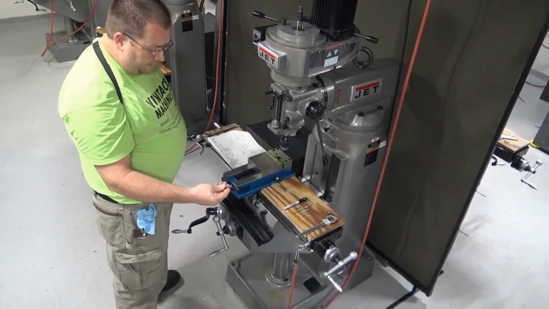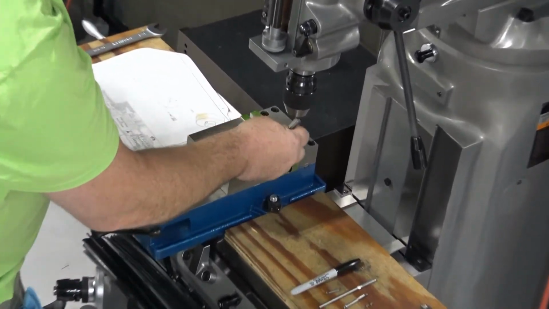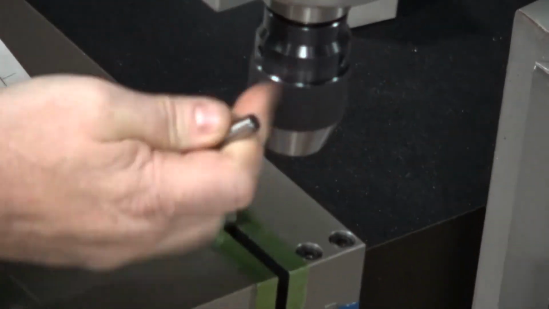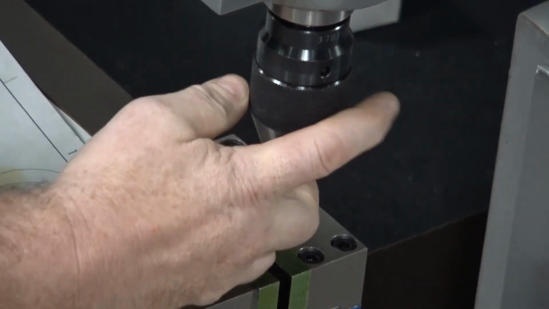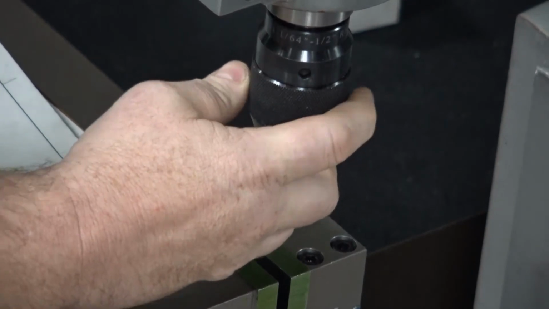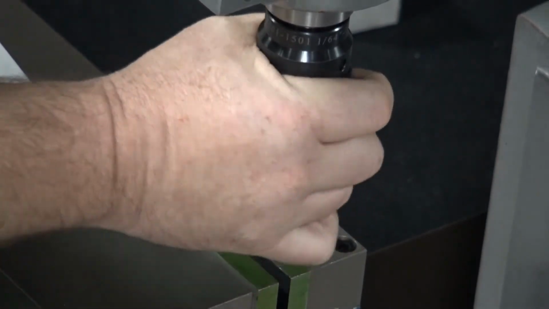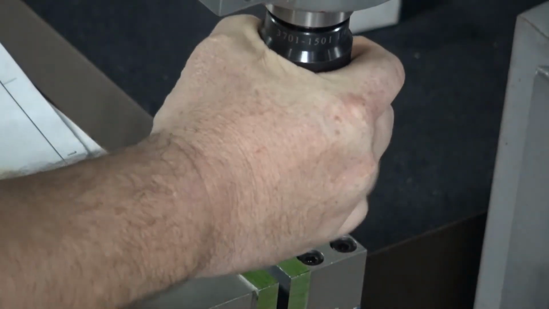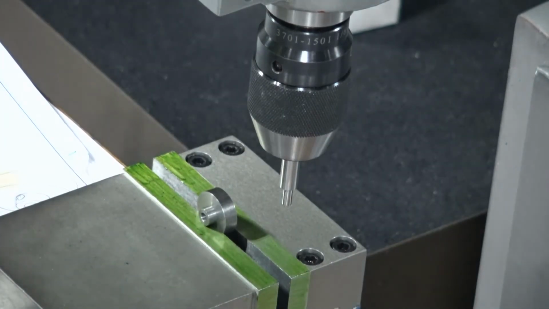And here I've got my edge finder. I'm going to go ahead and put that in my keyless chuck. Keep in mind that we have to keep updating our spindle speed. The advantage with this component is that when we're edge finding and center drilling, we all use the maximum spindle speed of the machine.